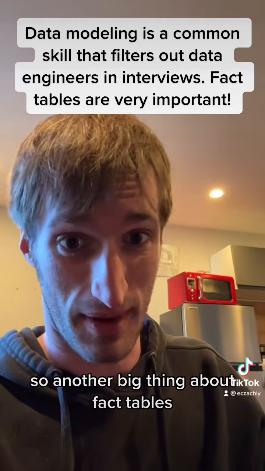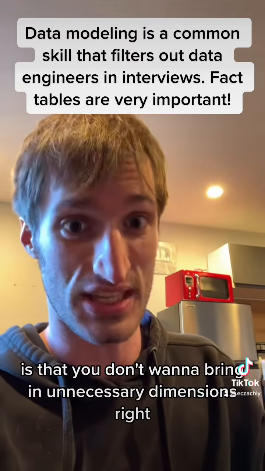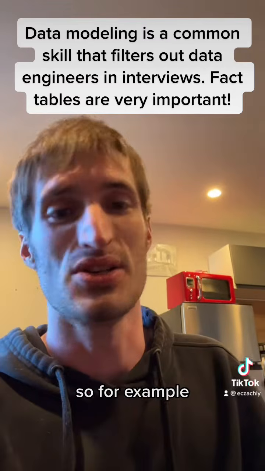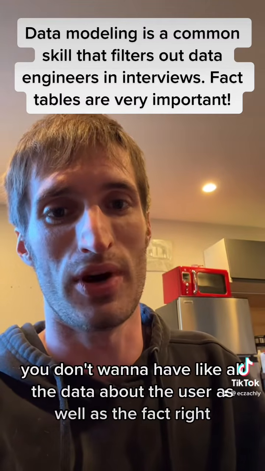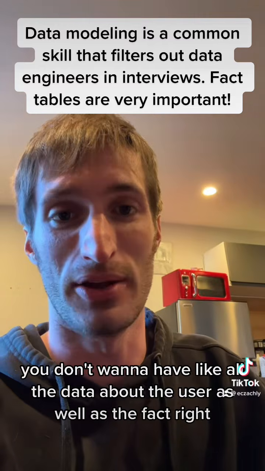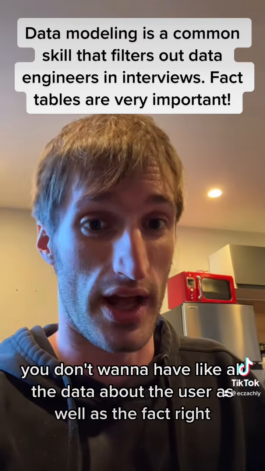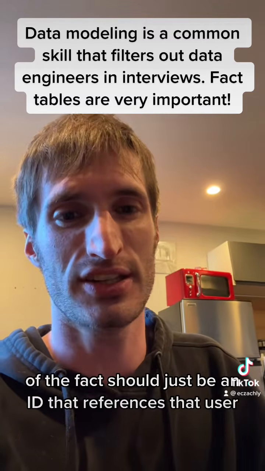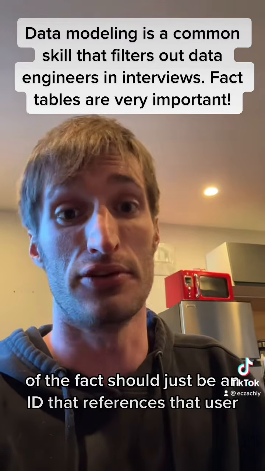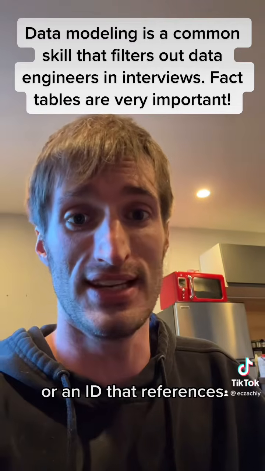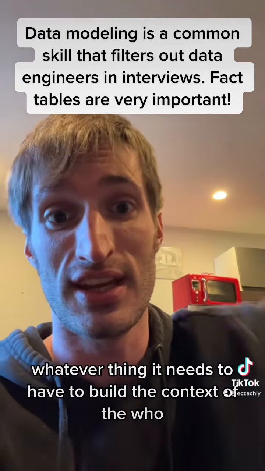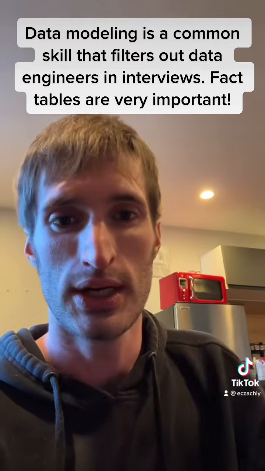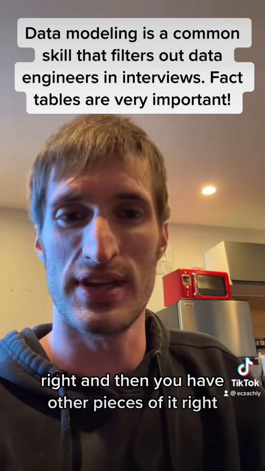So another big thing about fact tables is that you don't want to bring in unnecessary dimensions, right? So for example, in a fact table, you don't want to have all of the data about the user as well as the fact, right? The who of the fact should just be an ID that references that user, or an ID that references whatever thing it needs to build the context of the who, right?